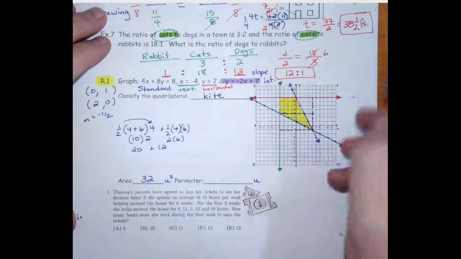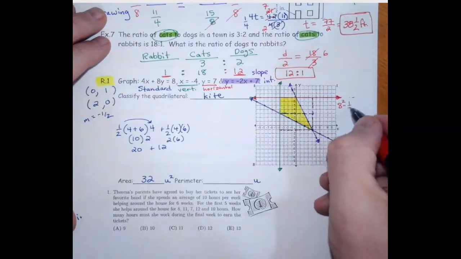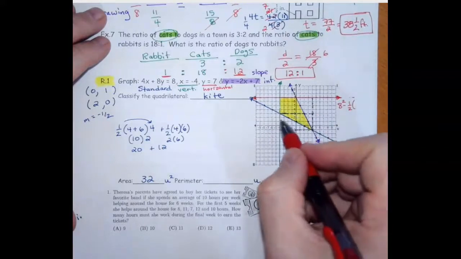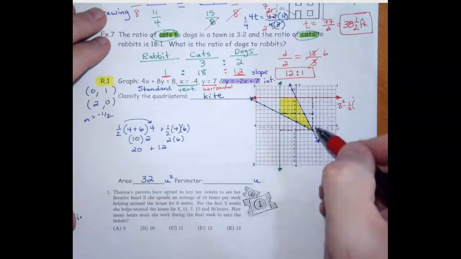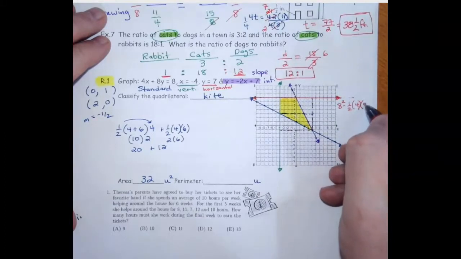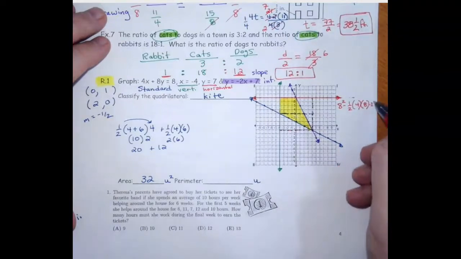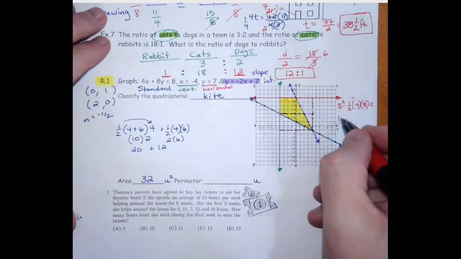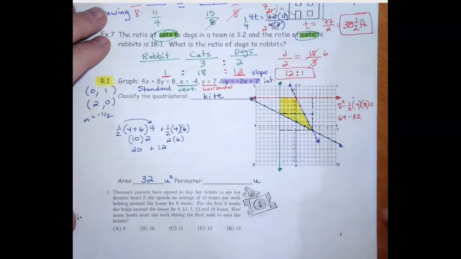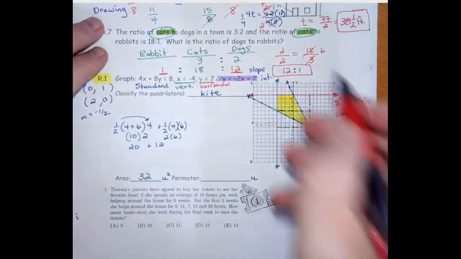There's a square there, and that would be 8 squared minus these 2 white triangles over here. So that's 1/2 of 4 times 8, but there are 2 of them. So the 2 actually cancels out the 1/2, so you're going to get 64 minus 32, which is 32. Anyway, let's get the perimeter.